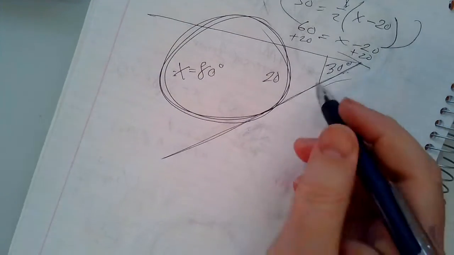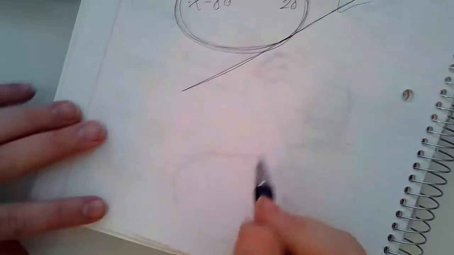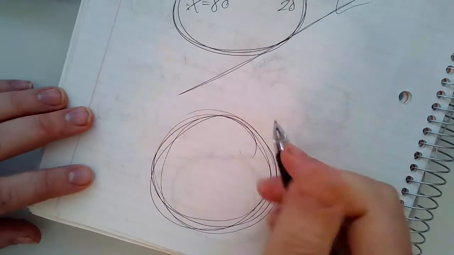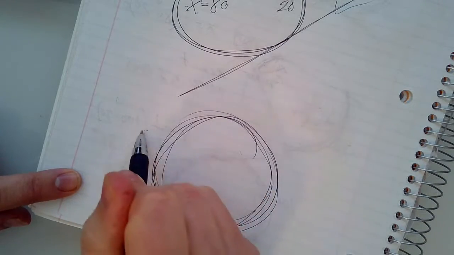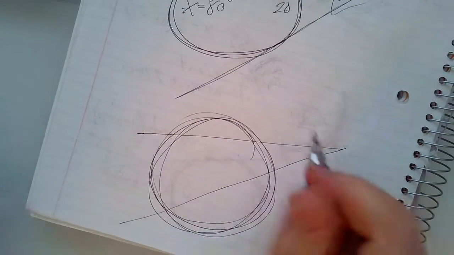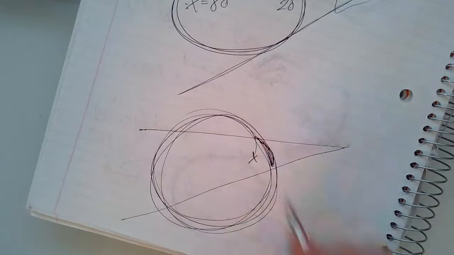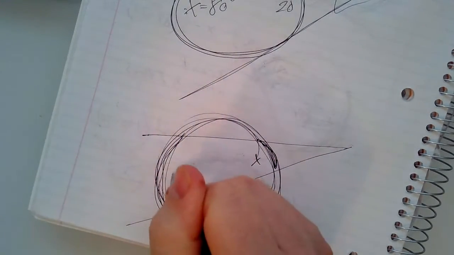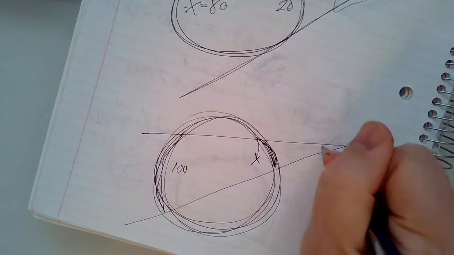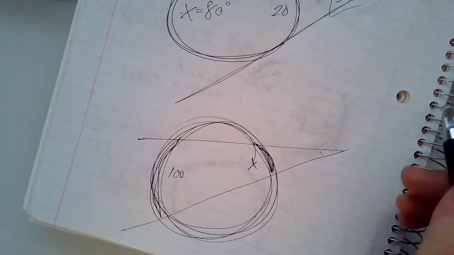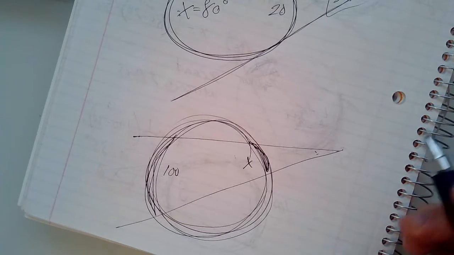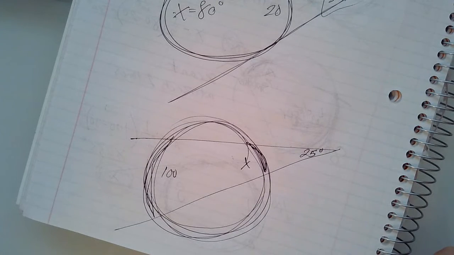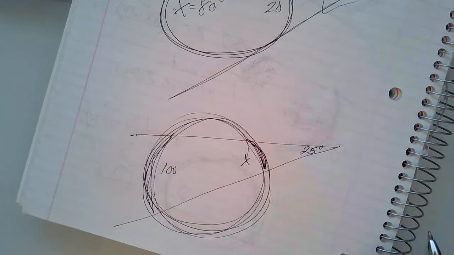Let's do one more where we're trying to solve the smaller one since we have time. It doesn't matter if I have two tangents, two secants, or a secant and a tangent. So this time I'm going to do two secants. Let's say I'm missing this one. It's the smaller arc, and I have the larger arc. Let's call this 100. And then I know that my angle is 25 degrees.